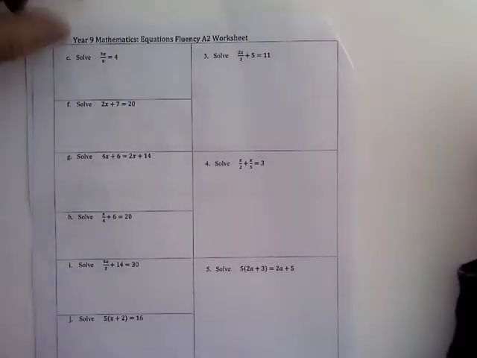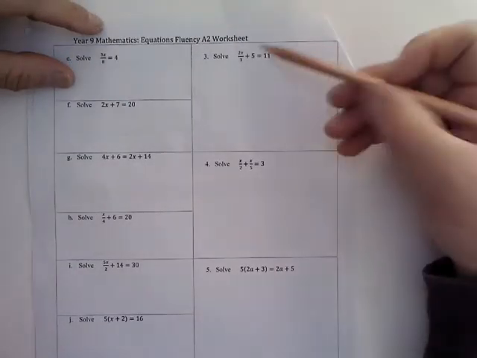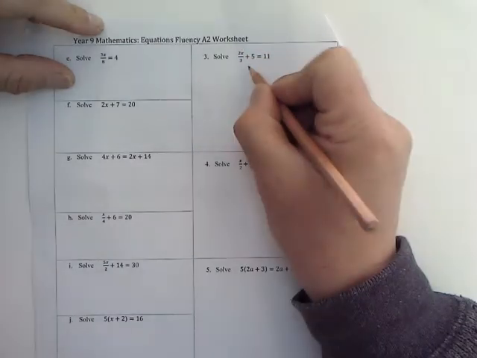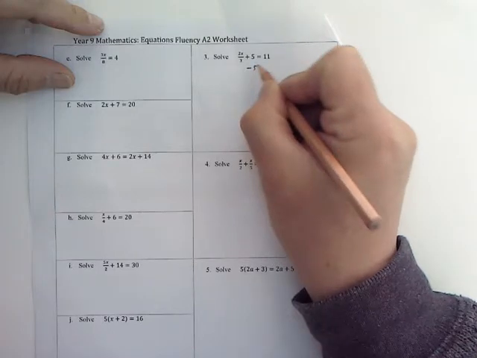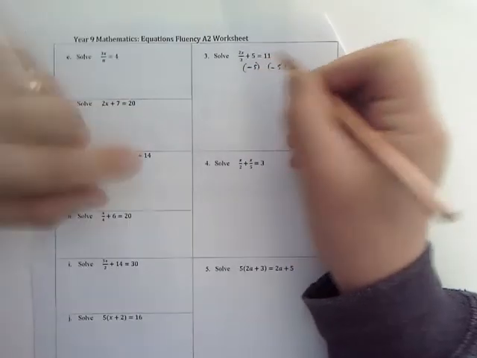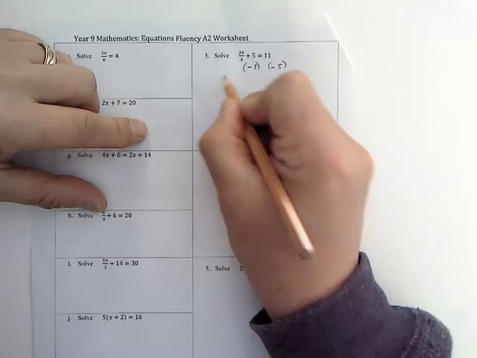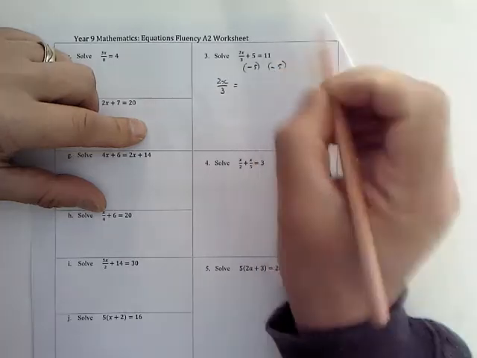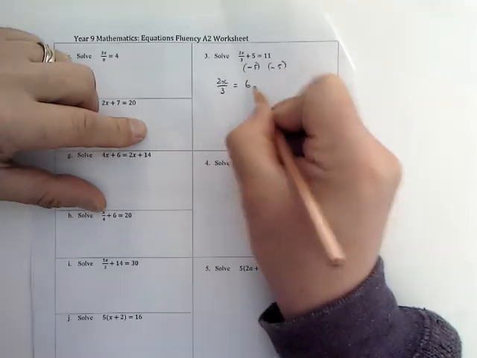Okay, question 3. 2x over 3 plus 5 equals 11. I'm going to start off by subtracting 5 from this side, subtracting 5 from there to get rid of that 5, and I'll be left with 2x over 3 equals 11 minus 5, which is 6.